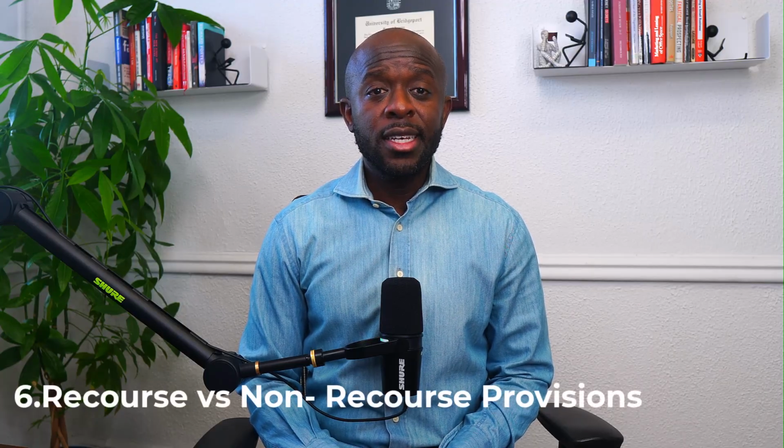The last term you need to know as it pertains to getting a mortgage is the recourse versus non-recourse provisions. Simply put, recourse refers to a loan that you are personally liable for as a borrower, in the event that the lender has losses associated with the foreclosure of the property. The term non-recourse means that the borrower is not personally liable for any lender losses associated with the foreclosure of the property. And of course, this is assuming that there is no fraud or misrepresentation. Most borrowers, especially sophisticated borrowers with multiple partners, usually prefer a non-recourse loan.